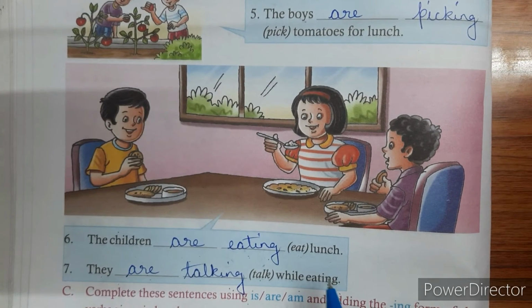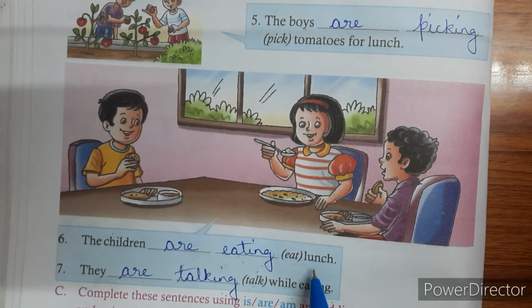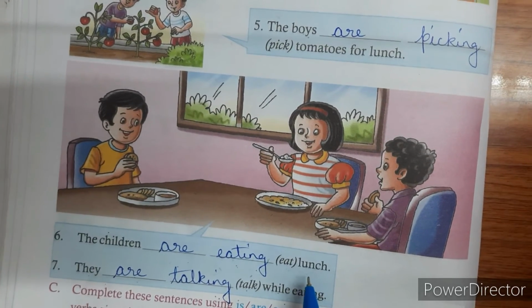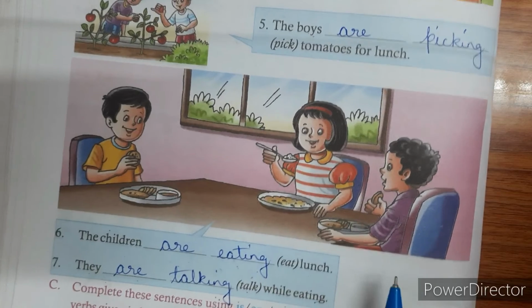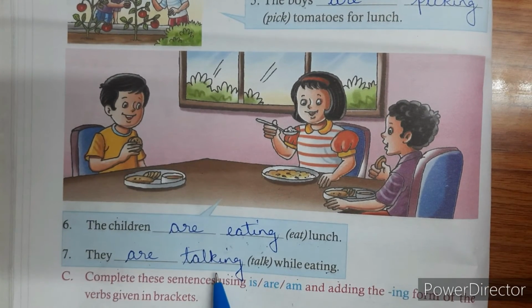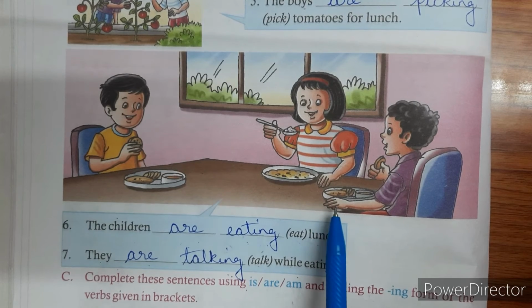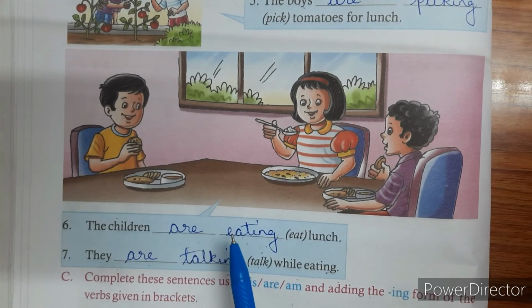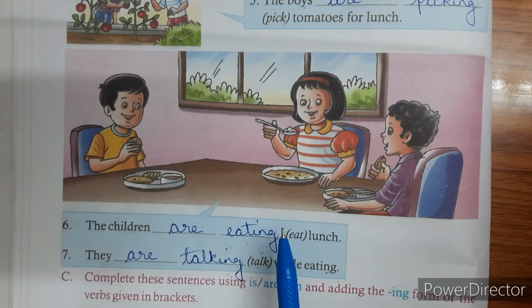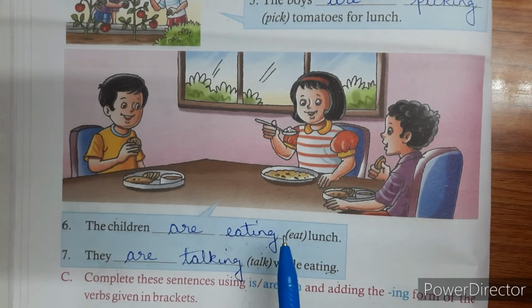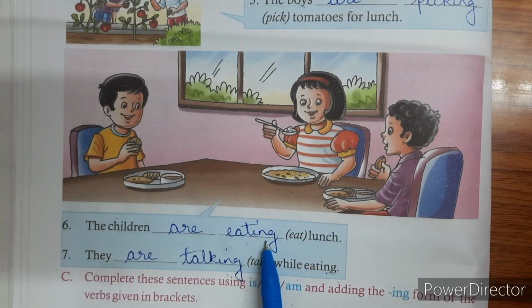So in this way, students, we have solved this exercise with the help of the given pictures and the clues in the box, the clue verbs which we have changed to ing and taken the help of verbs, that is, are, am, was and were, to make complete sense of these sentences.